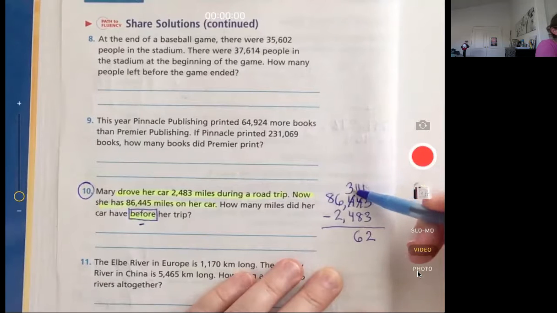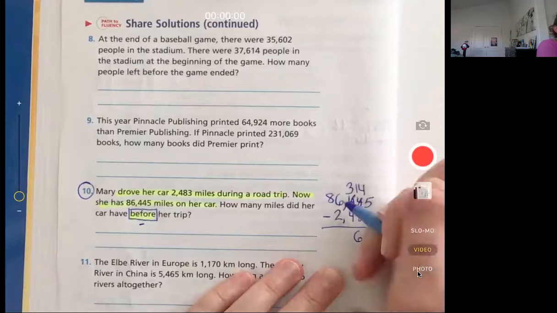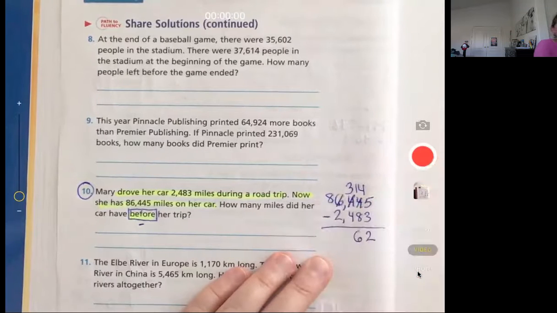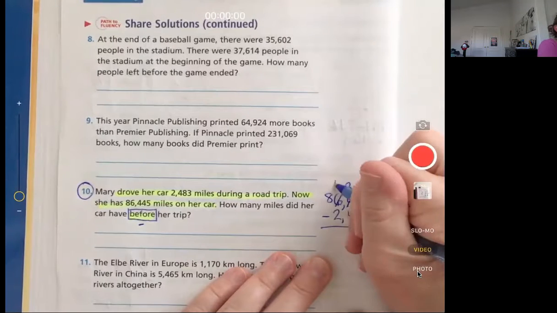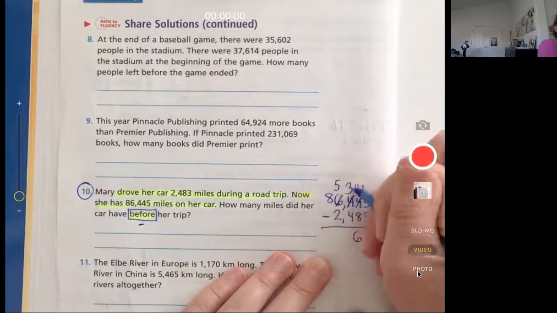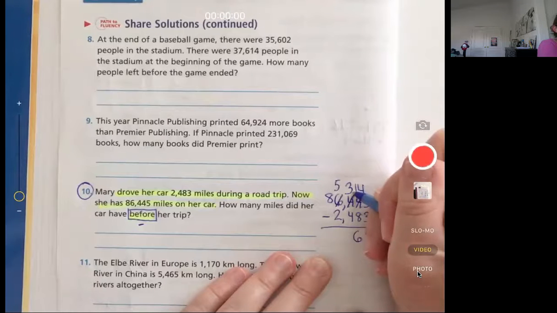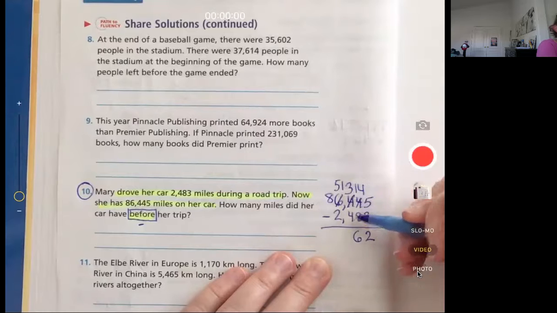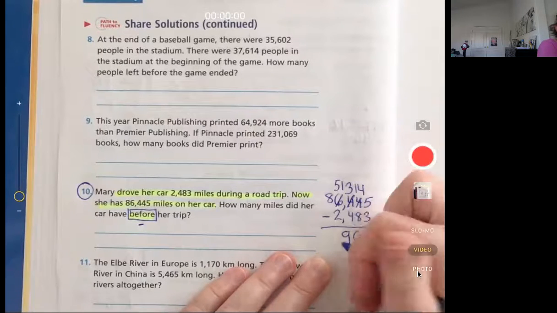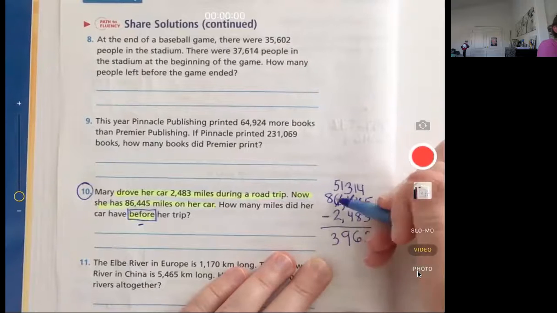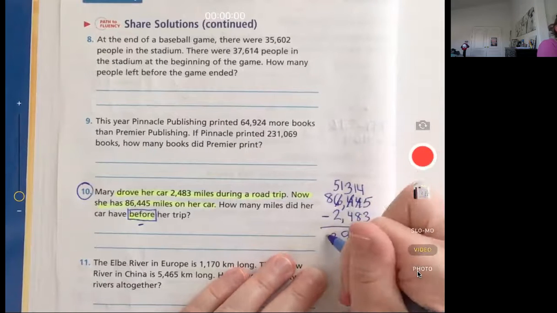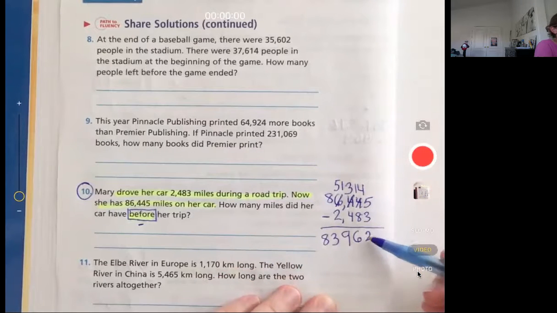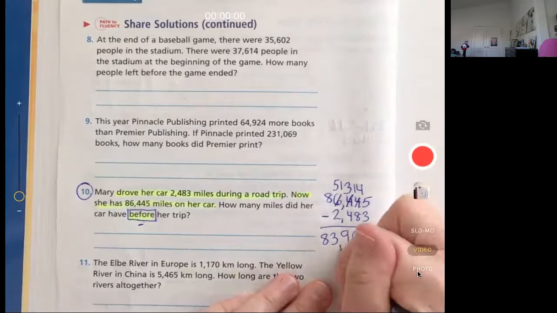I get to the hundreds place. This is smaller than this. I can't take 4 from 3, but my neighbor has 6. Let's ungroup. When I take 1 away, it's now a 5. I give 10 to the 3, so 10 plus 3 is 13. 13 minus 4, 9. 5 minus 2 is 3. And 8 minus 0 is 8. 1, 2, 3. Put down my comma.